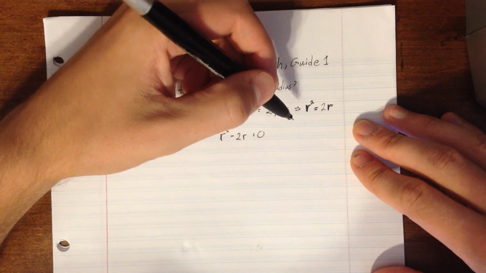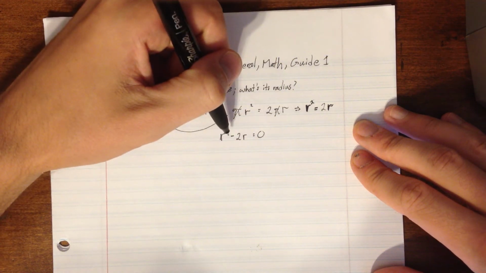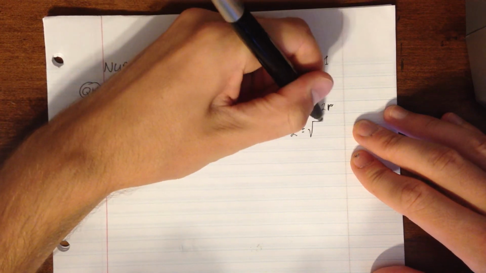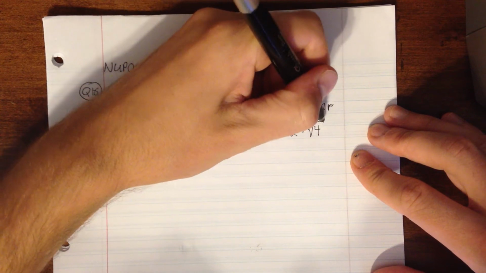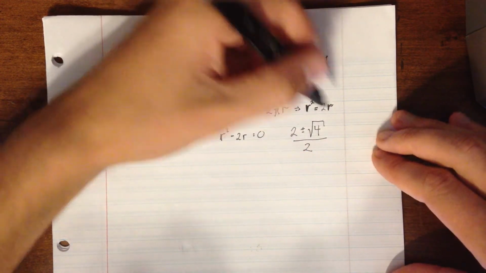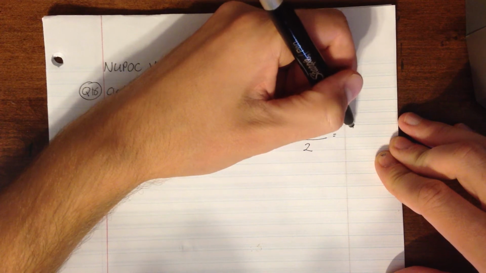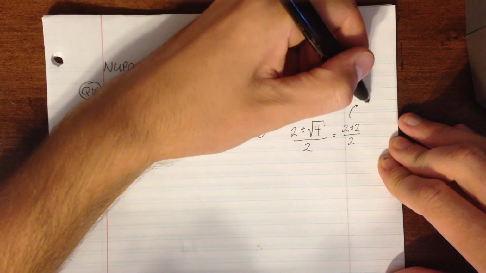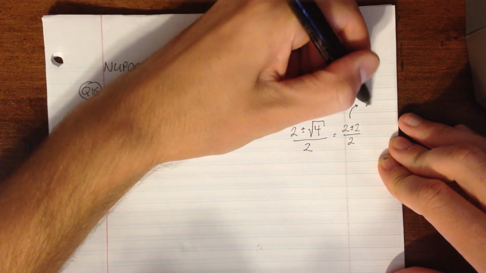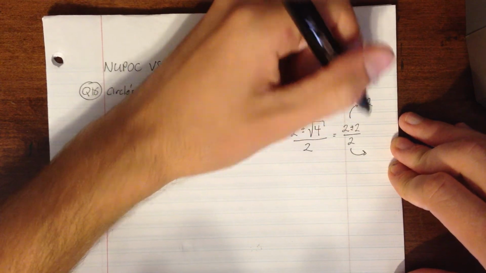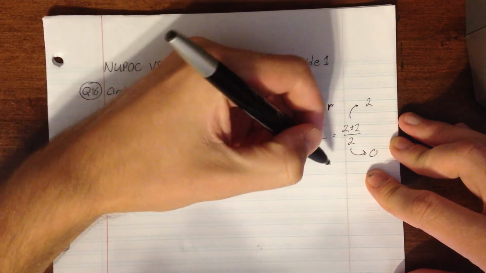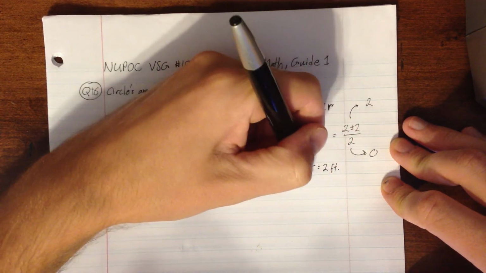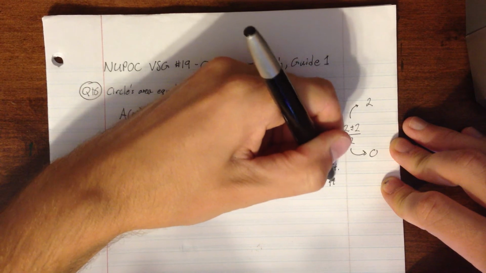If we do the quadratic formula, we will have 2, that's minus b, plus or minus the square root of b squared, which is just 4, minus 4ac, which is 0, over 2. So this gives us 2 plus or minus 2 over 2. The positive solution is 2 plus 2, or 4 over 2, which is 2, and the negative solution is 2 minus 2 over 2, or 0. So from this we get r equals 2 feet, or r equals 0 feet.